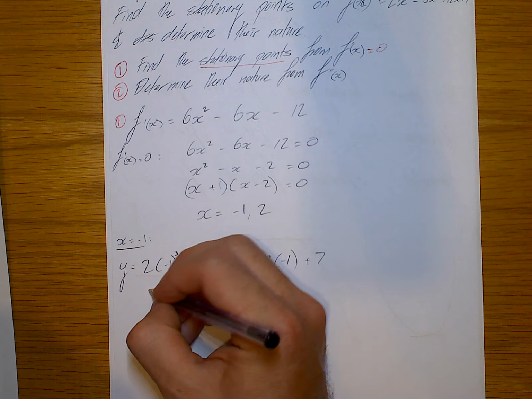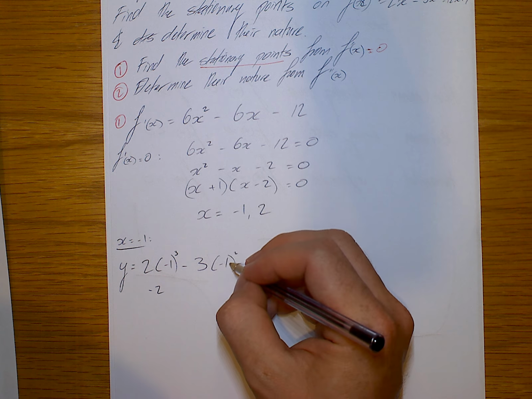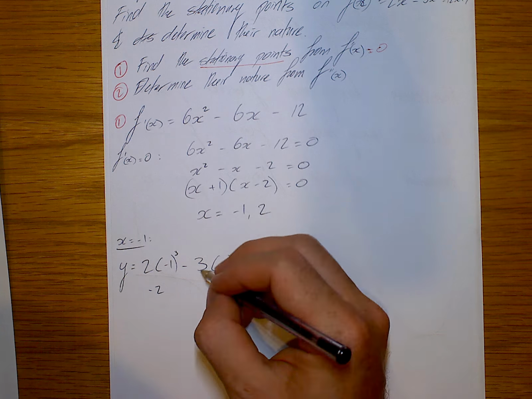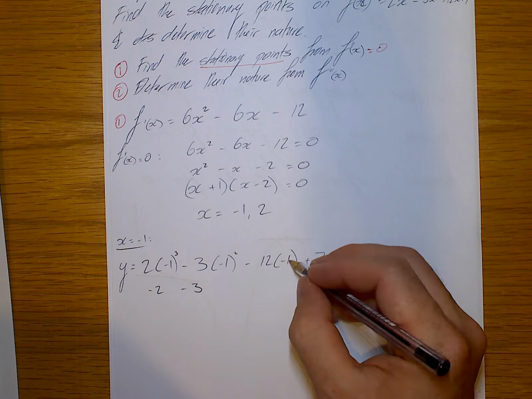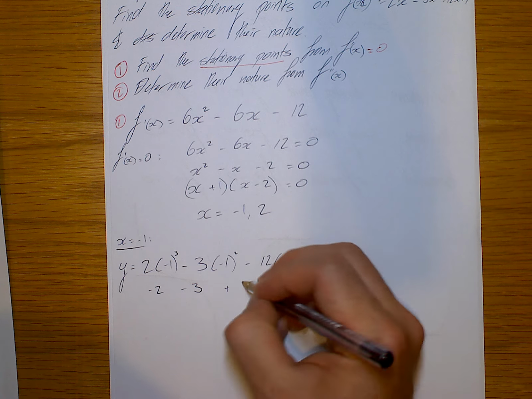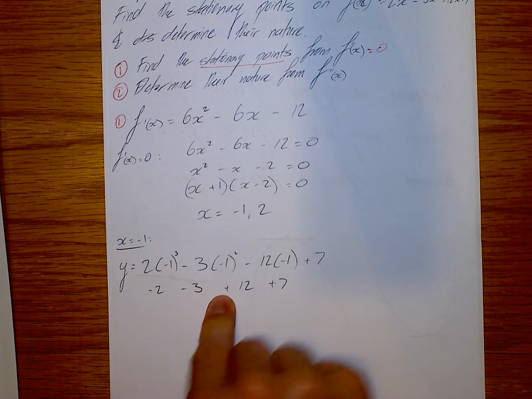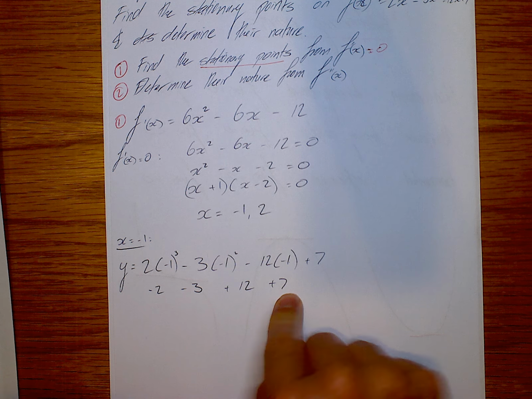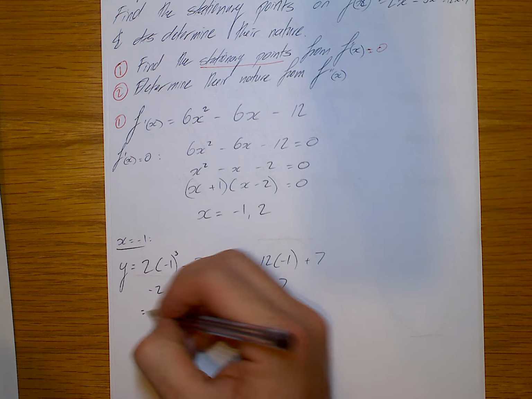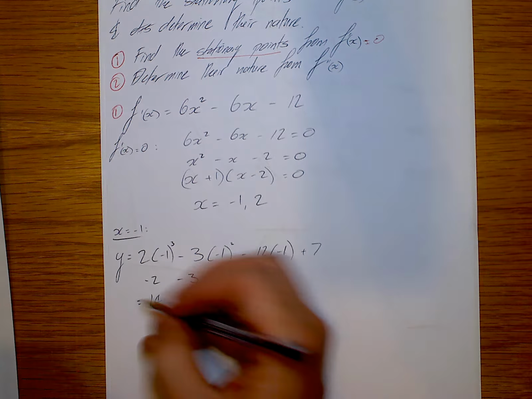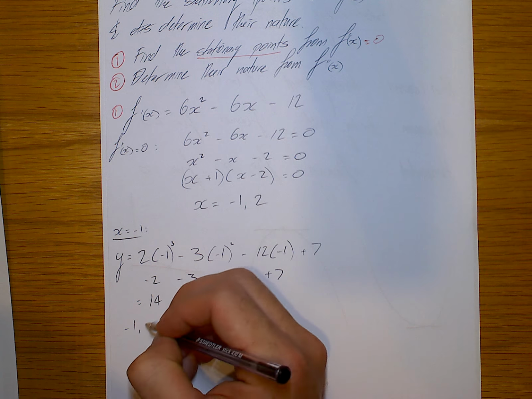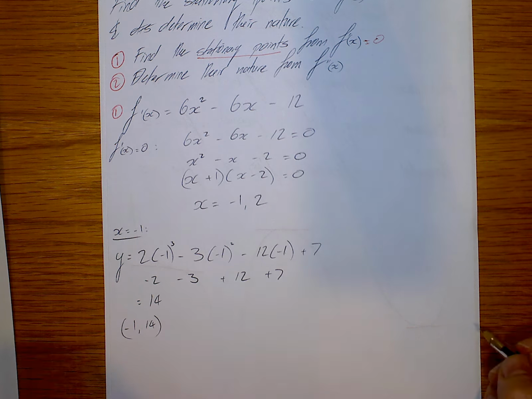Then positive 1 times negative 3 is negative 3. Negative 1 times negative 12 is positive 12, plus 7. That's negative 4 plus 12 plus 7, which makes it 14. So one of the points is negative 1, 14. That's one stationary point.